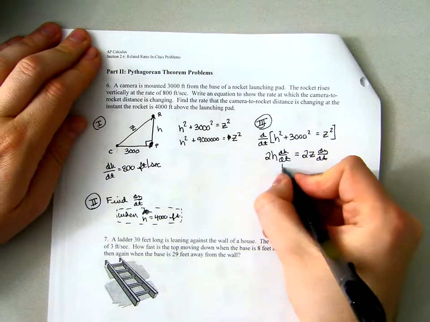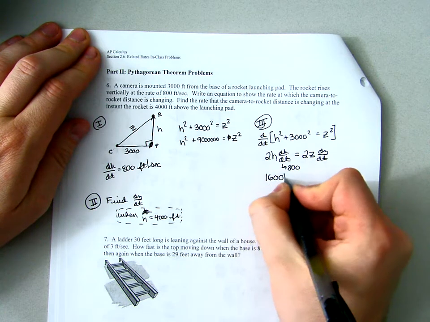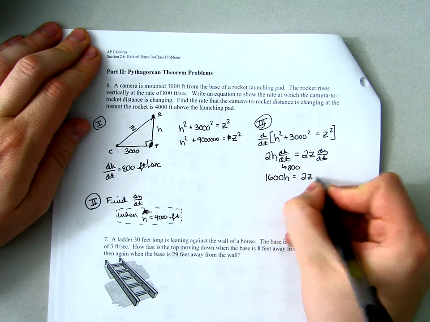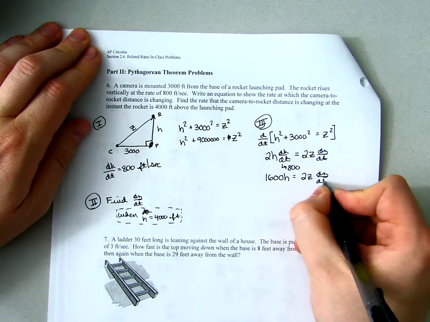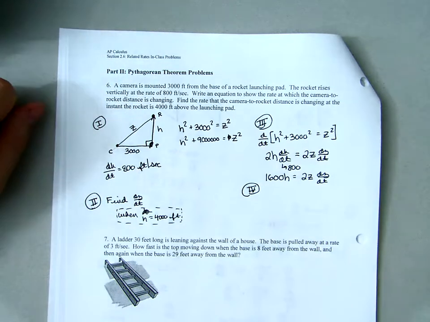Well, we know that dh dt is 800, so I'm going to plug that in. And we're going to get 1600h equals 2z dz dt. Part 4, we're going to plug in our h equals 4,000, and we're going to solve for dz dt.